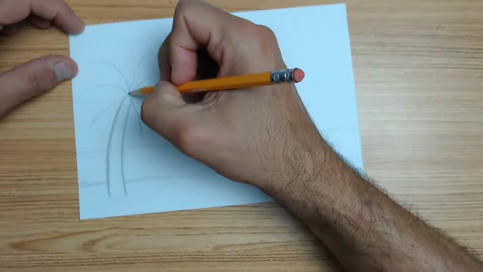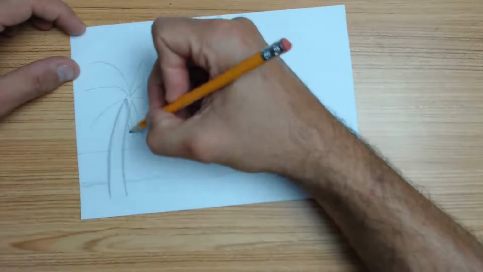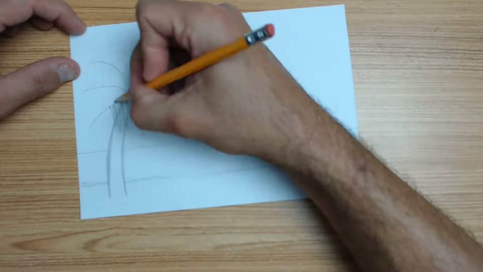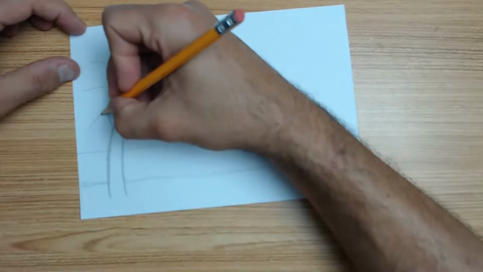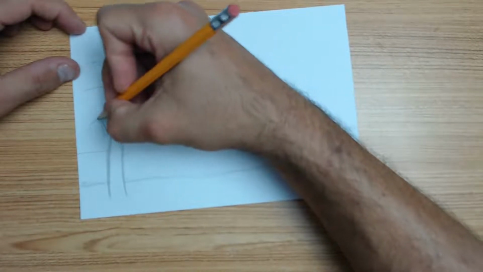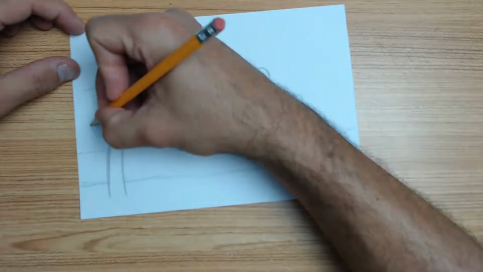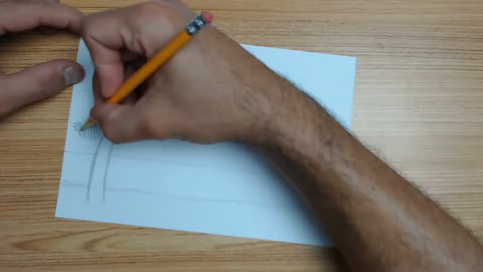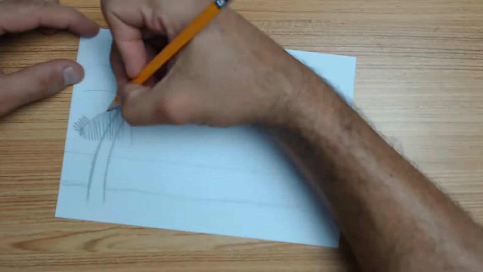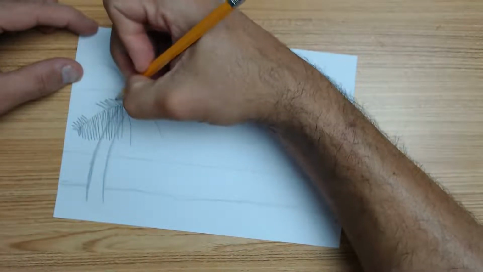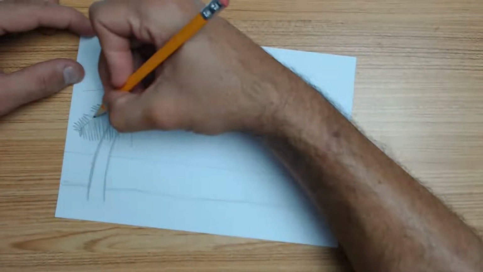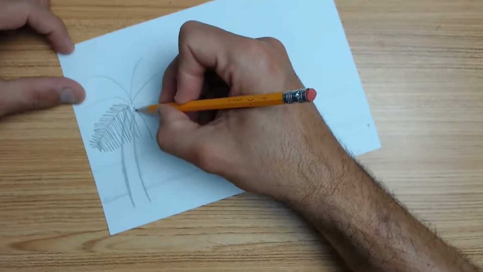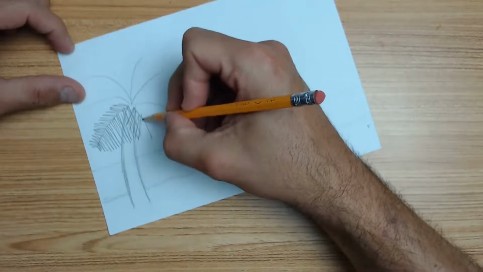The base over here is the thick one. Thick one, thick one, thick one.